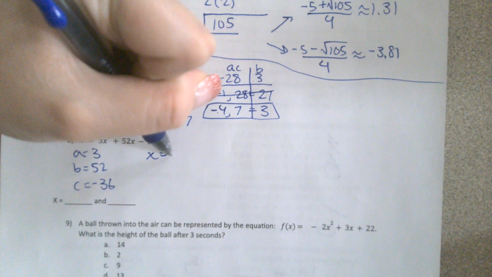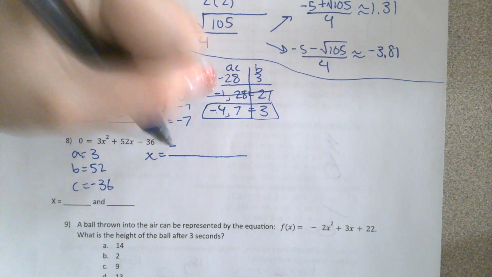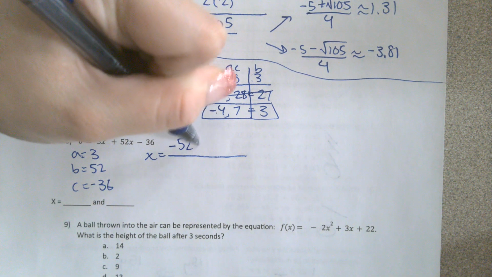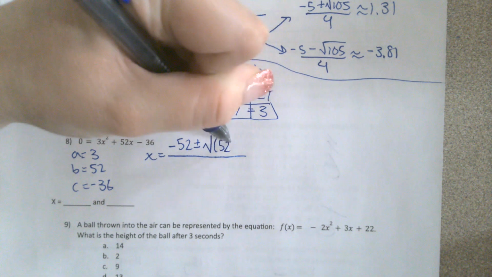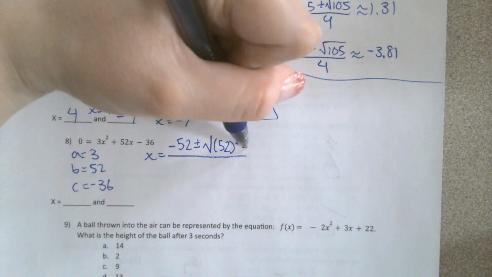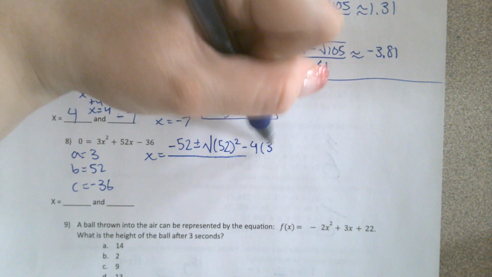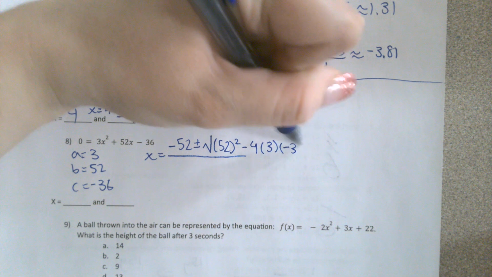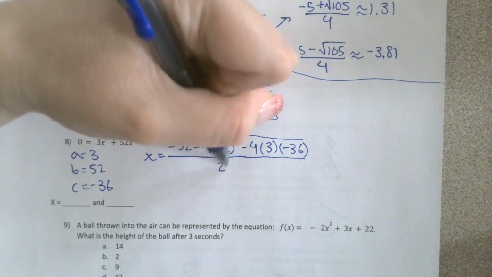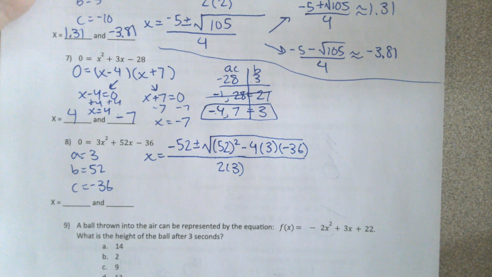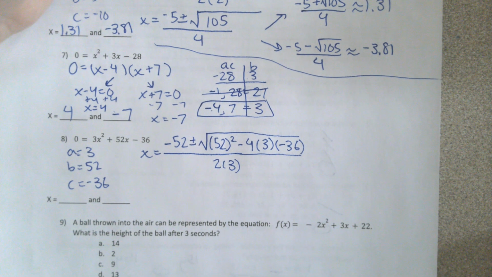We need ABC. A is 3, B is 52, C is negative 36. x equals negative B, which is 52, plus or minus the square root of B, 52, squared minus 4 times A, which is 3, times negative 36, which is C, and it's all over 2 times 3. Looks like a lot, but that's why we use a calculator.